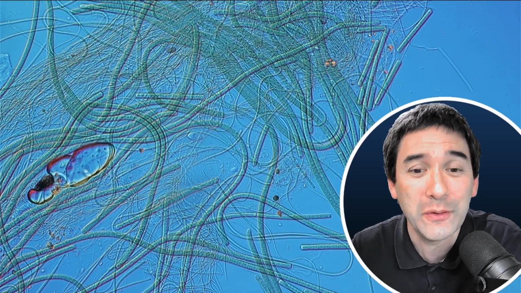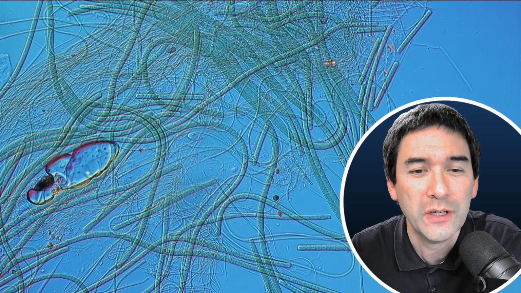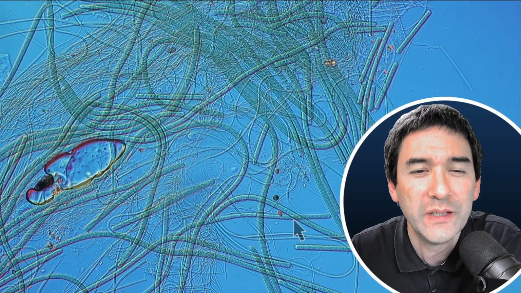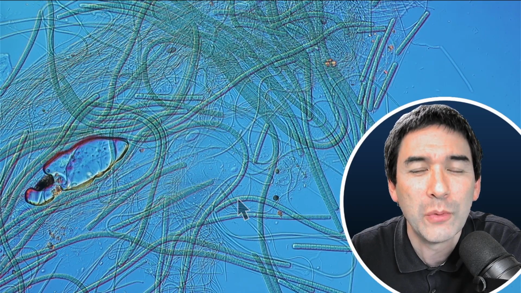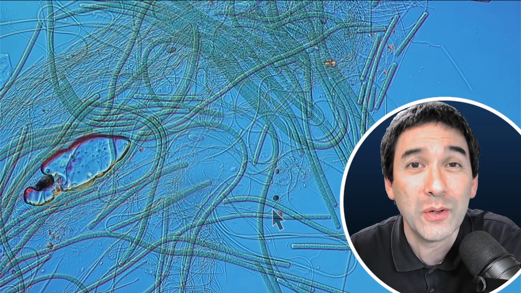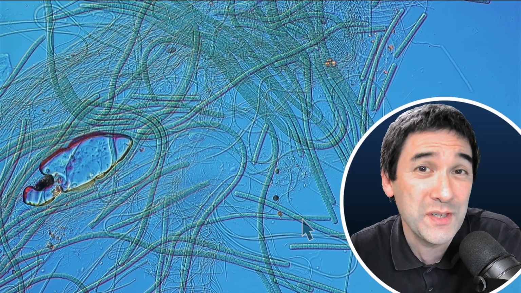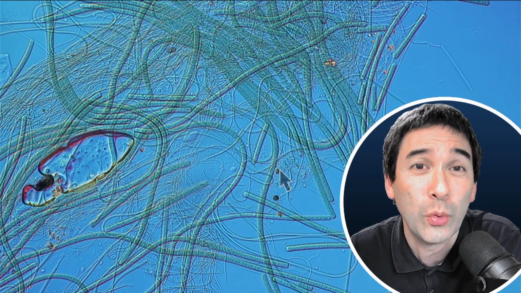So if you look very carefully, and I need to again switch on the arrow over here, then you're able to see that each one of those filaments is subdivided into smaller cells. So these are actually colonies of multiple cyanobacteria here. What is interesting is that some of those filaments actually move in a quite coordinated manner.